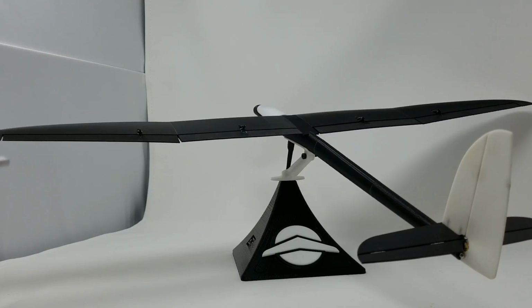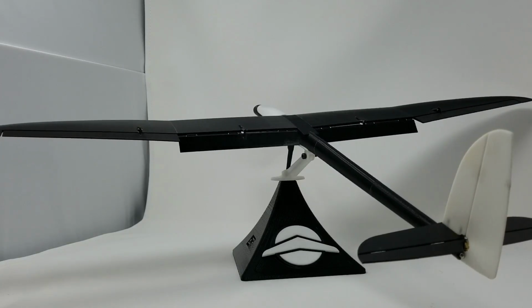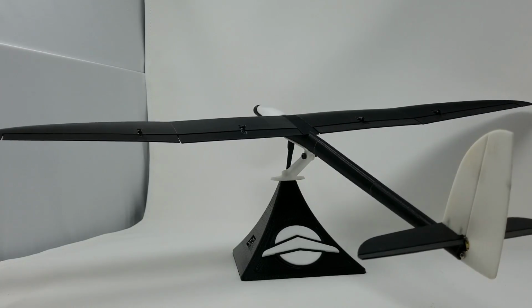Get them roughly where they need to be. Looks like the ailerons are pretty well centered. I got my flaps somewhat centered. Elevator looks good. The rudder's a little off.